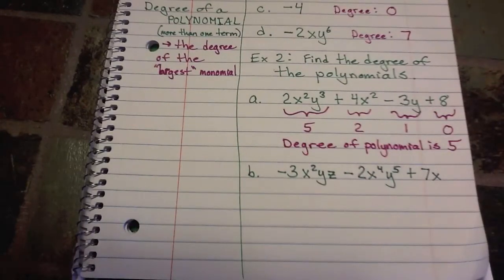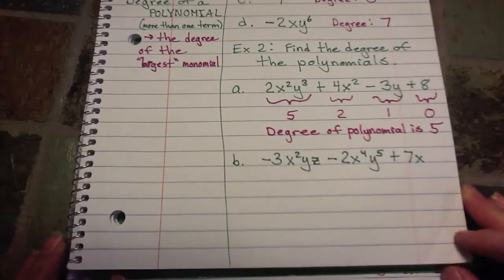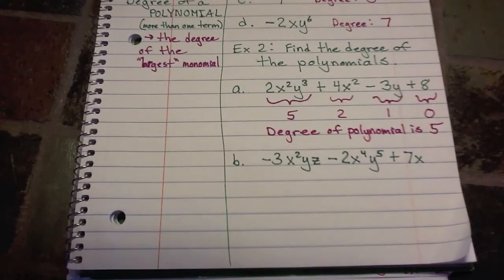Go ahead and find the degree of this polynomial. Once you're done, hit play to check it.